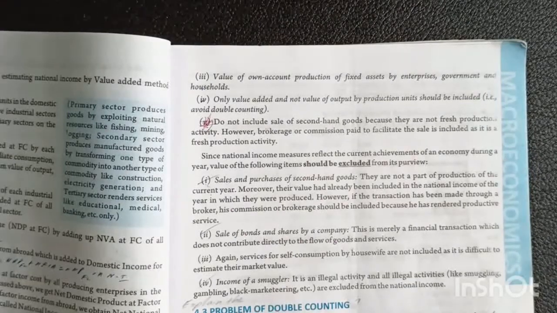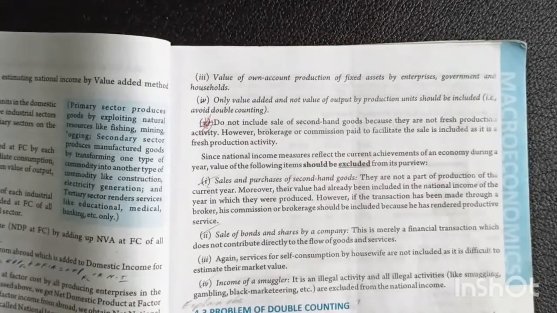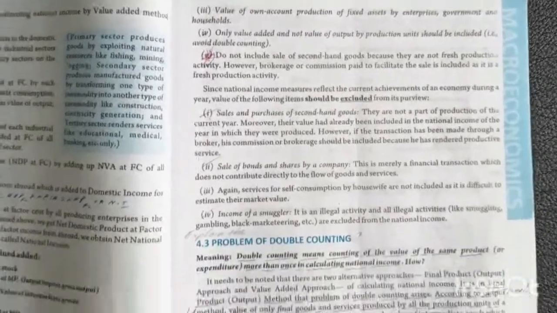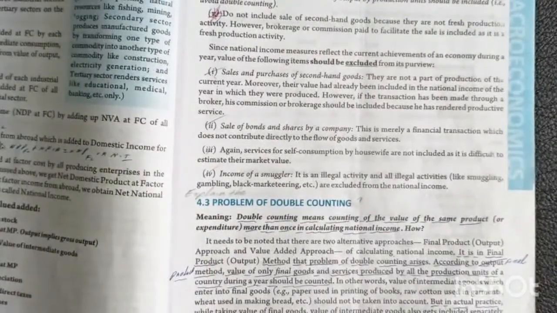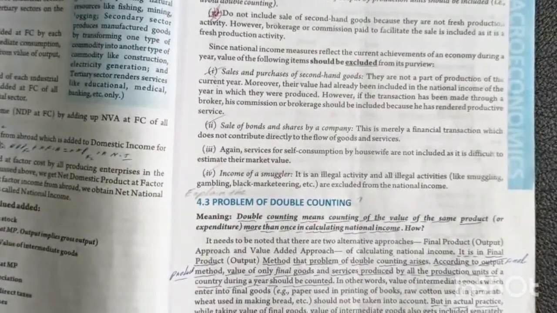We know who a smuggler is, what a smuggler is, isn't it? It is an illegal activity, and all illegal activities like smuggling, gambling, black marketing, etc. are excluded from national income, which means money earned through these kinds of activities will not be included in national income because these are earned through illegal activities, okay?